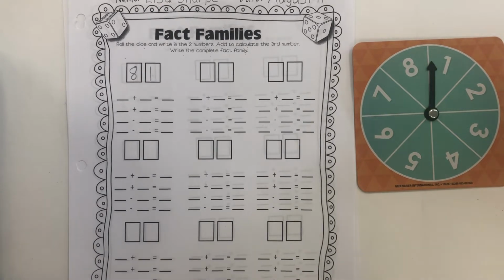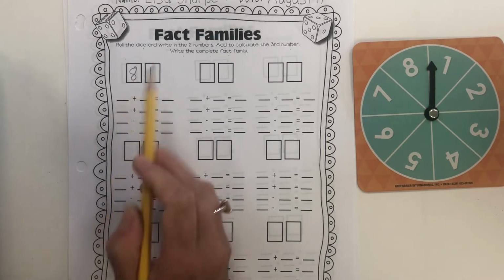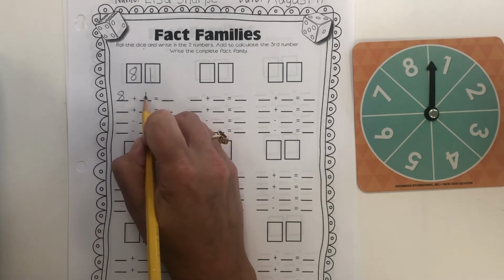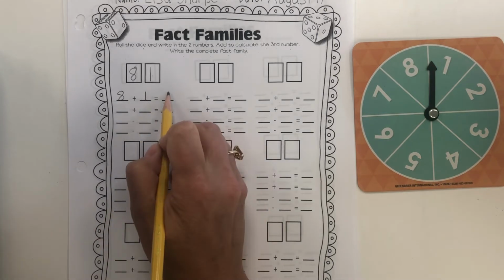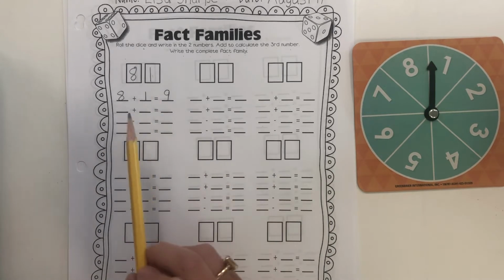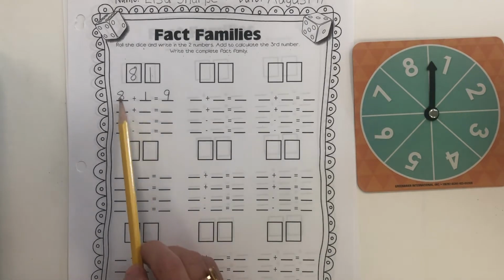Now, when we first started, I said that a fact family was a group of equations that are created using the same set of numbers. So the first thing we need to do is write this first addition equation. My first number is 8. My second number is 1. I add 8 plus 1 to get 9. So all of my equations will be built using these 3 numbers.